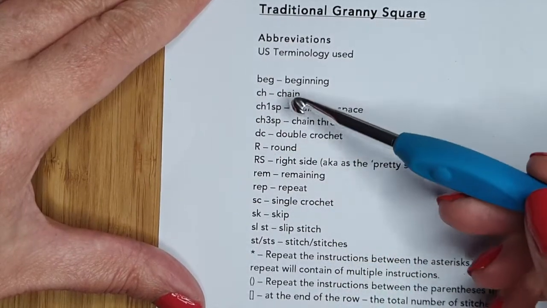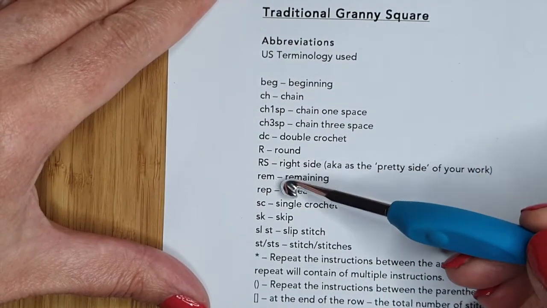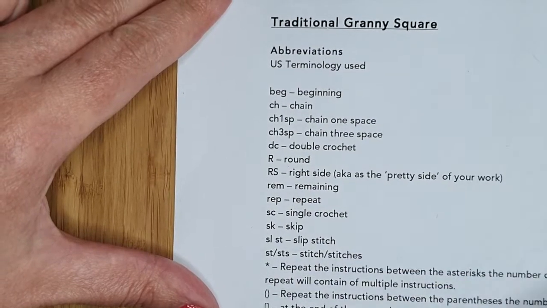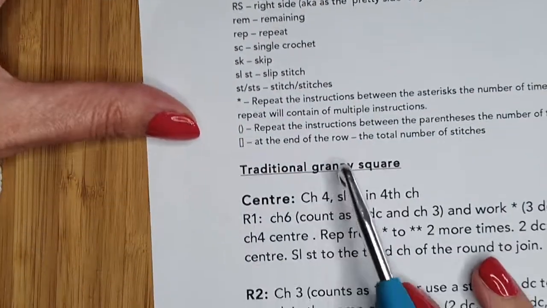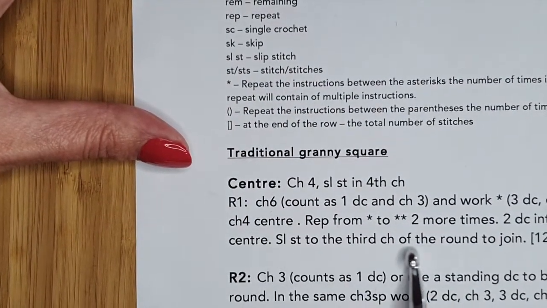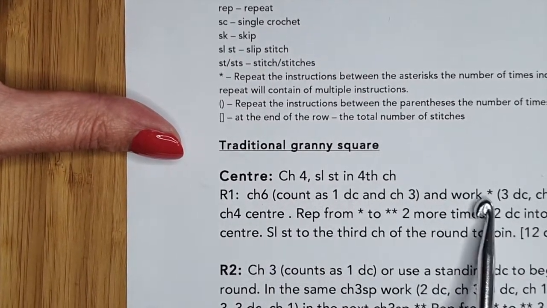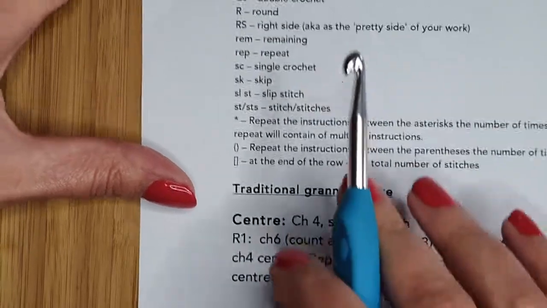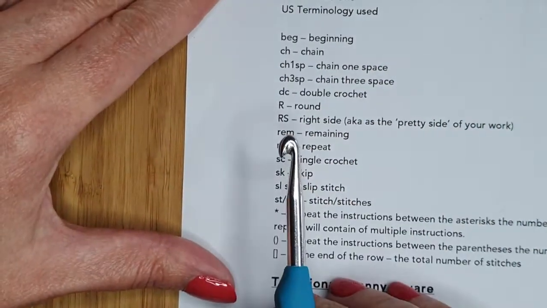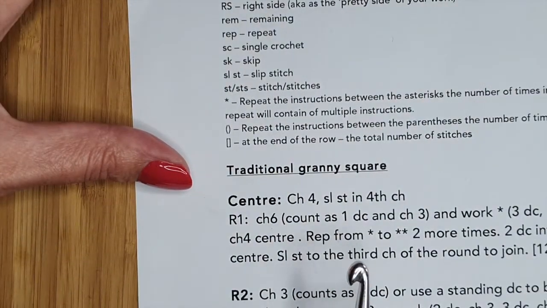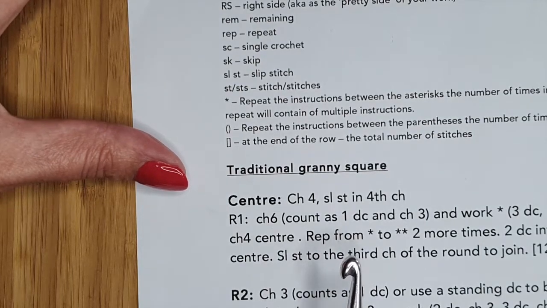The next thing is it would always give you the abbreviations that you get in your pattern. These patterns can become so very long and difficult to follow. So they make these abbreviations in the written piece, and then they just give you a summary at the beginning. It's just to make these patterns shorter to follow.